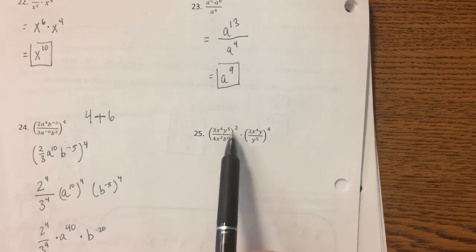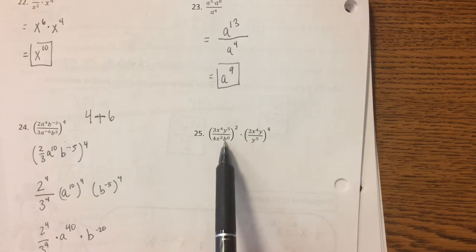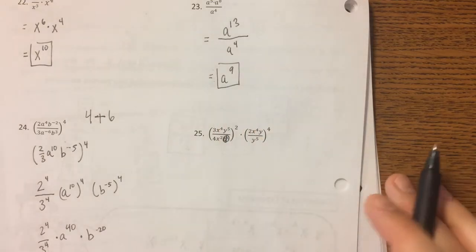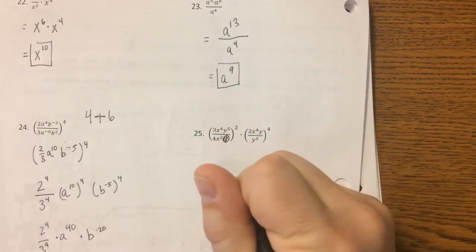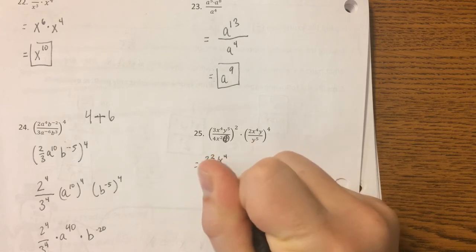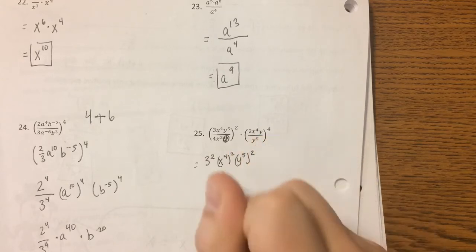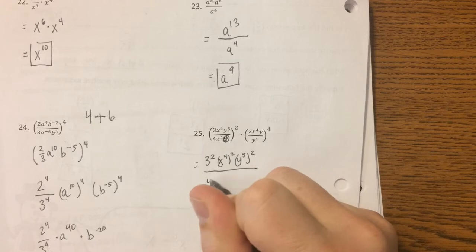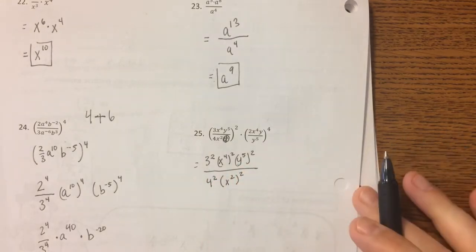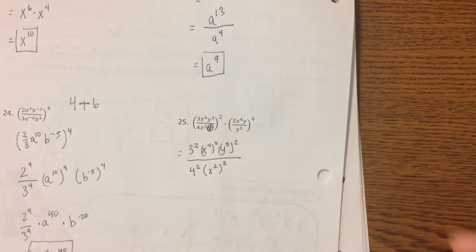So first, I need to distribute this power of 2 to each thing. Wait a minute, I've got a b to the 0th. What does that equal? 1. So I'm just going to scratch that out. I don't really need that. So here we go. 3 squared times x to the 4th squared times y to the 5th squared over 4 squared times x squared squared. And we'll multiply all those powers on the next step.